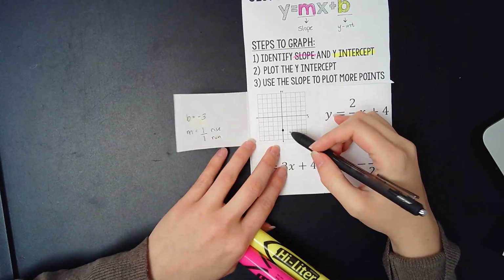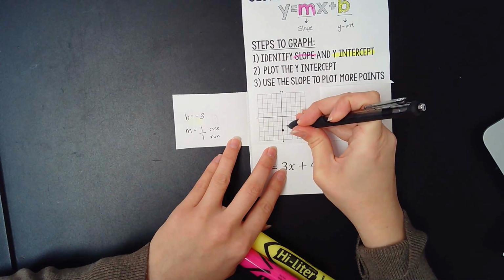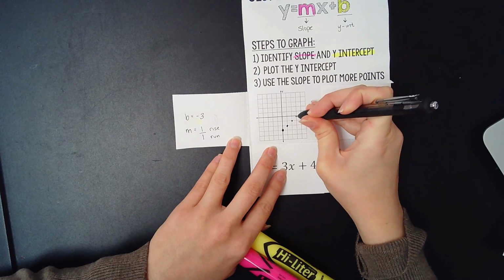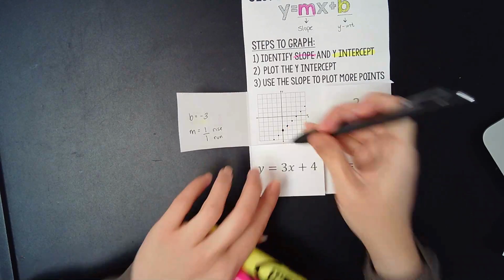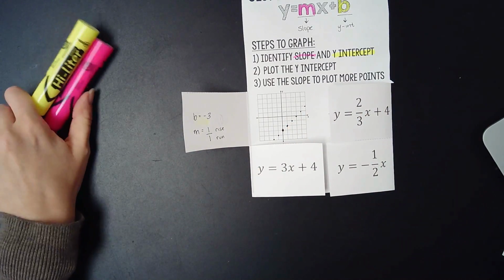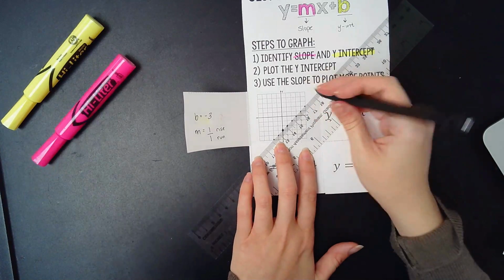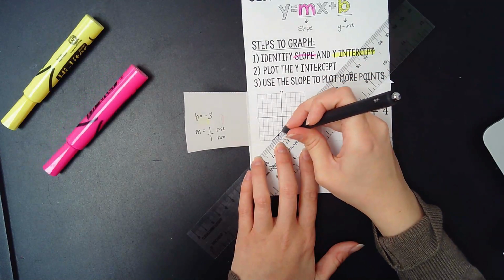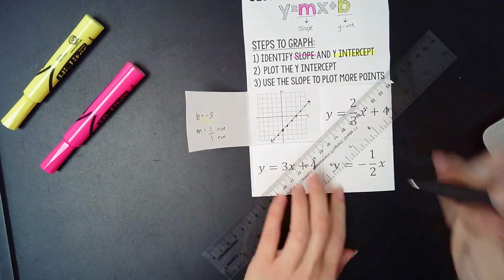So starting from my first point, I rise 1 and run 1 and continue that pattern until I have a line that goes all the way across my graph. Once I've got all the points, I use my ruler to connect them and draw arrows at the end.